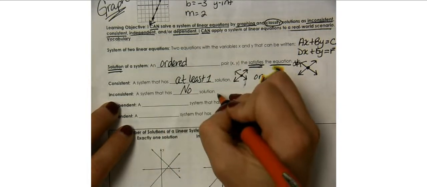Inconsistent is a system that has no solution. And an example is where you have parallel lines. They have no solution because there is no point of intersection. Independent means that you have a consistent system that has exactly one solution. And so independent and consistent, or consistent independent, is going to be where you have two lines intersecting at one point.